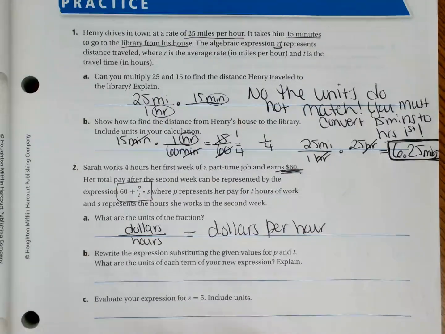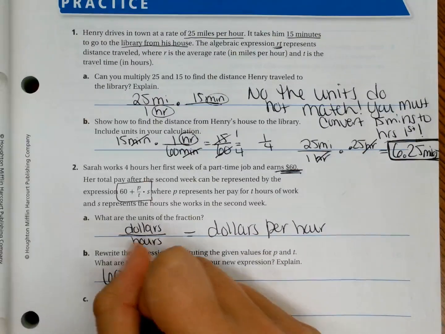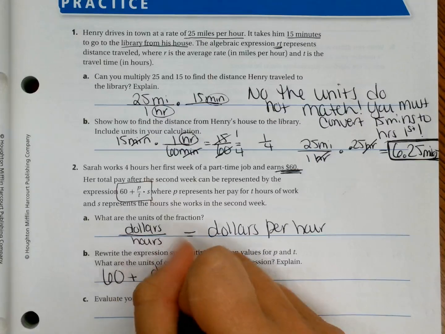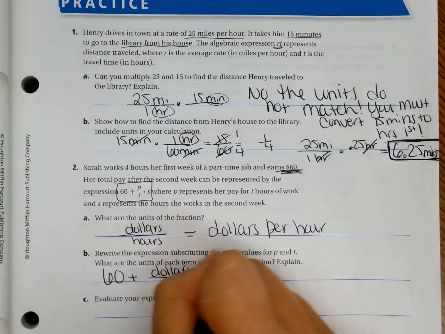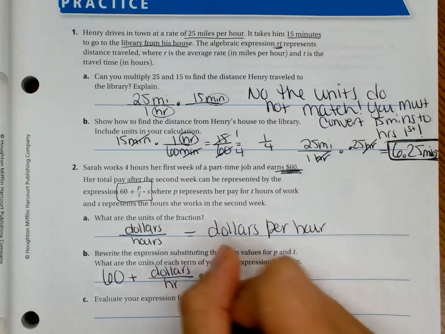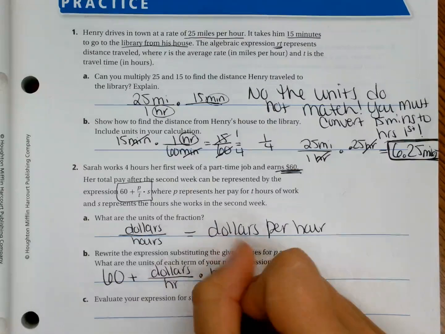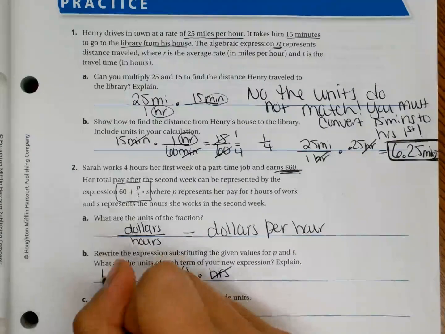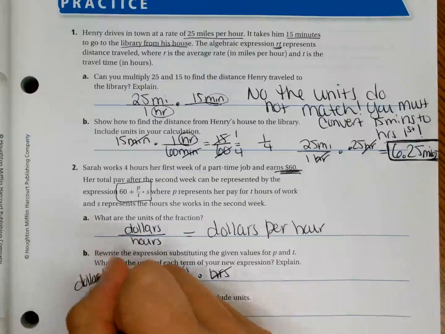Show how to find the distance from Henry's house to the library. Include units in your calculation. All right, so we have to convert the 15 minutes into hours. 15 minutes times, minutes need to be diagonal to cancel out, right? 60 minutes in 1 hour. This will convert it into hours. 15 divided by 60 is 1/4.